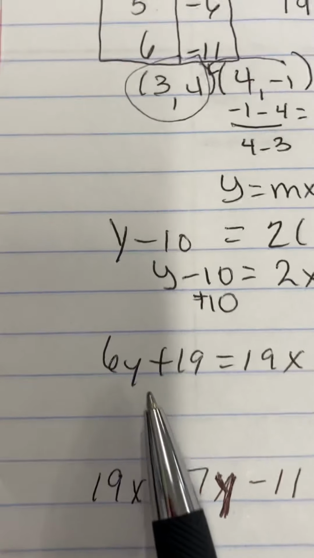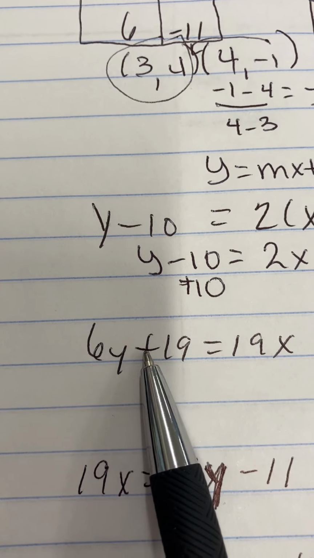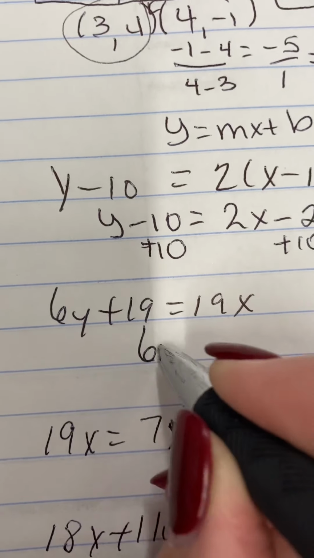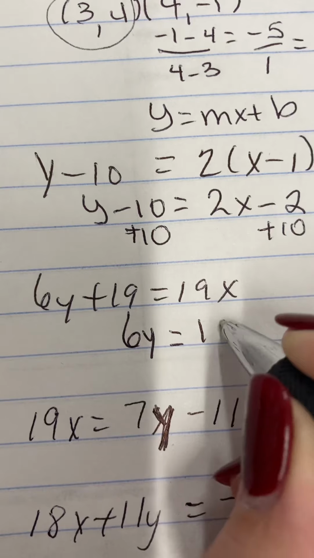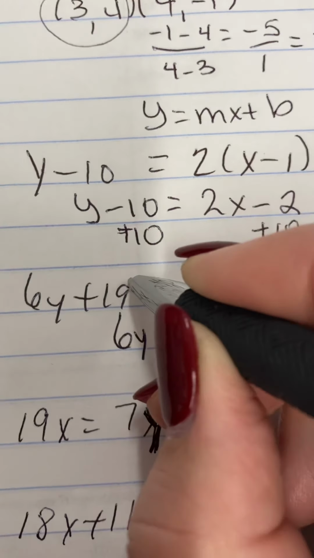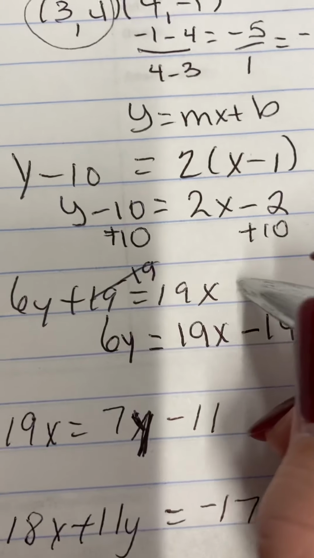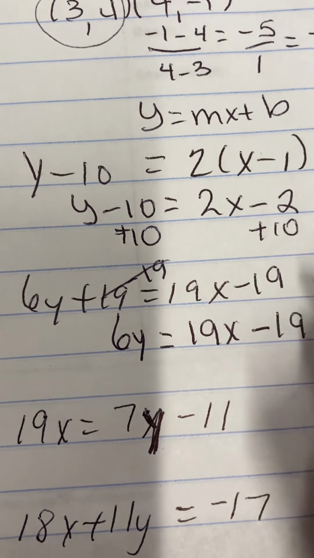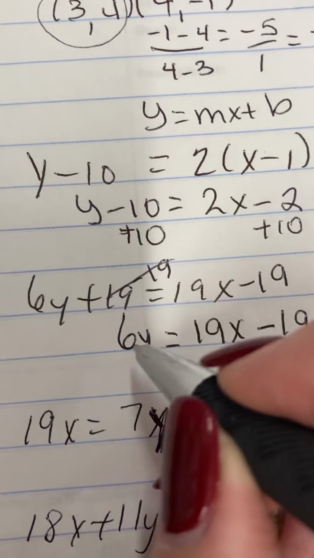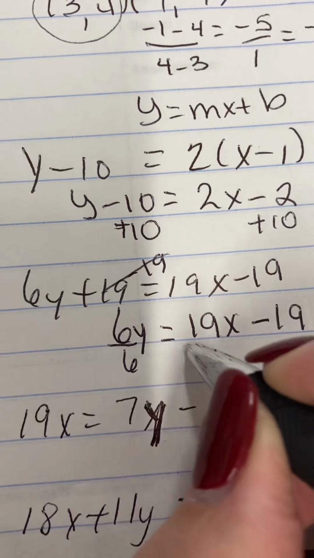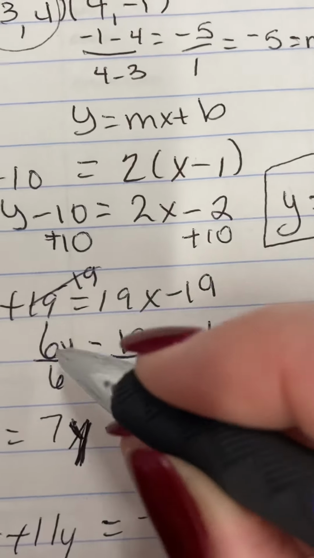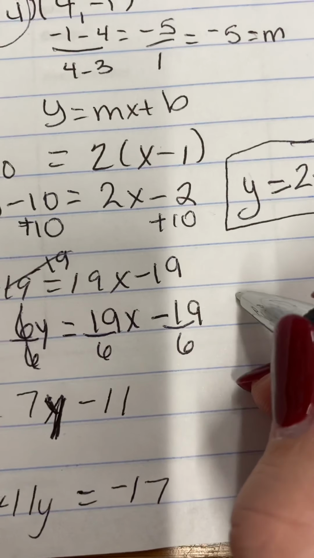All right, looking at this one, well, it looks like I need to get rid of this 19. It's a +19, so I need to subtract it to the other side first. So I get 6y is equal to 19x minus 19, because we are subtracting a 19 to cancel that out. And what I do to that side, I have to do over here. And I cannot combine these because they're not like terms, so I just write it like this. And then I'm going to divide every single term by 6. Okay, and 6 does not go into 19 evenly, so I'm going to leave it as a fraction.